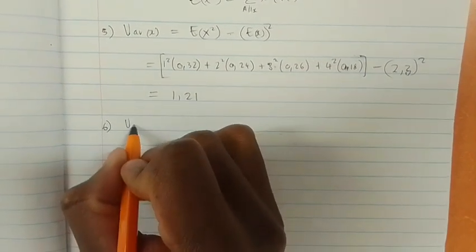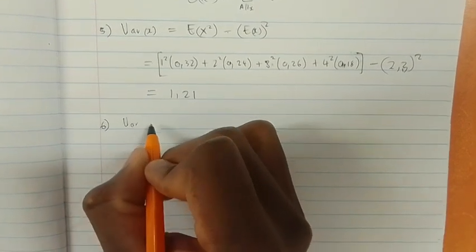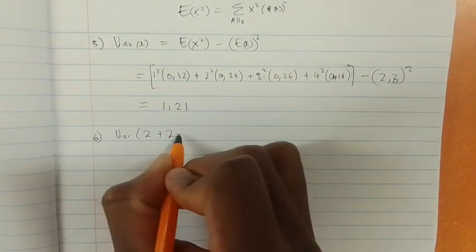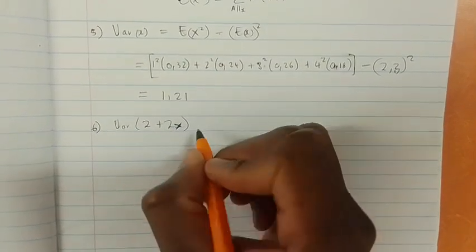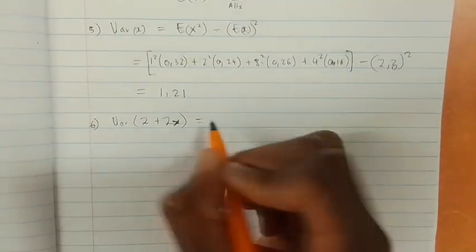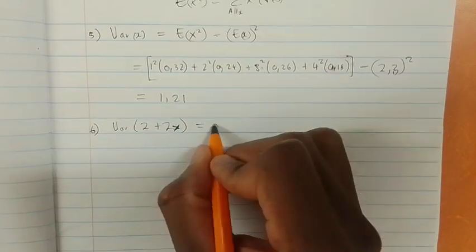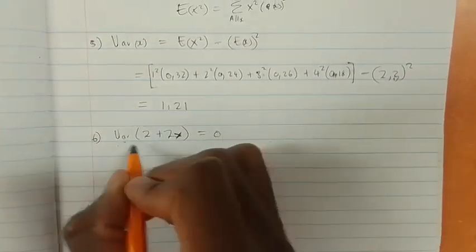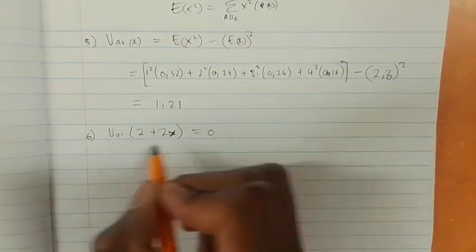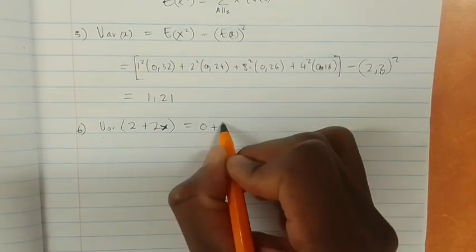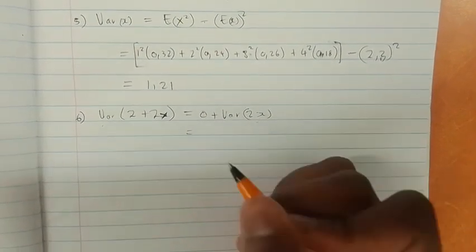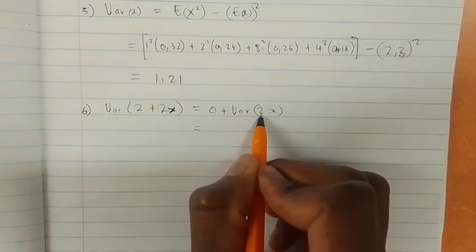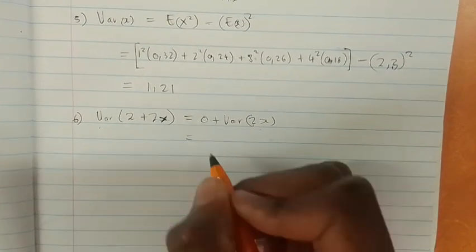It says calculate the variance of 2 plus 2x. Simplifying this, the variance of a constant is just 0. Here you have variance of a constant is 0 plus the variance of 2x. Now this is going to be written as, you must take this constant out, but when you take it out, you must remember to square it.